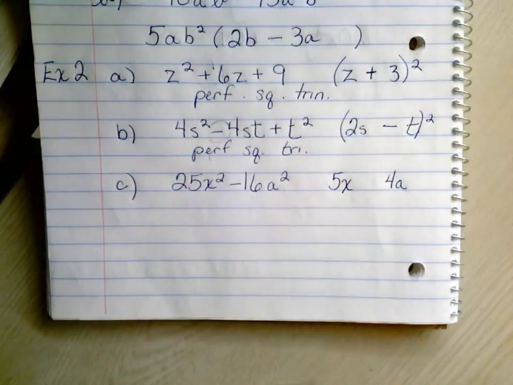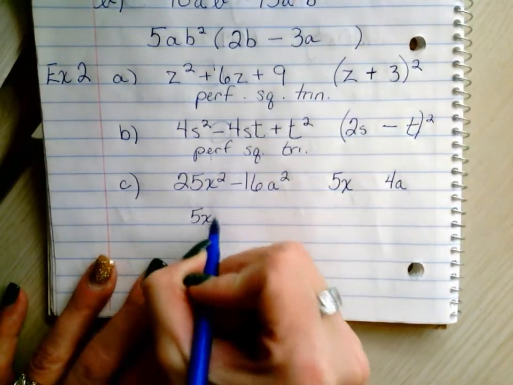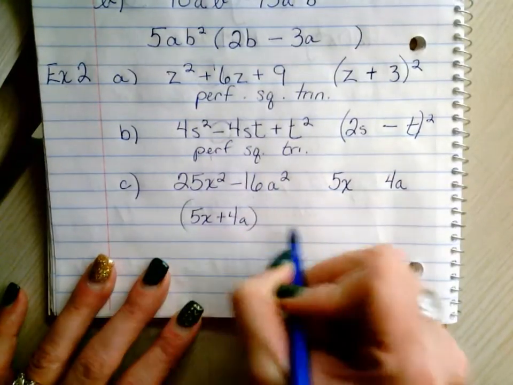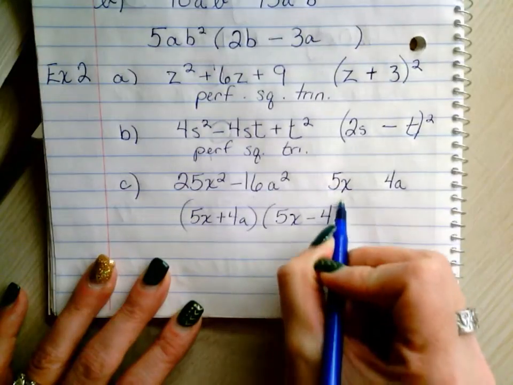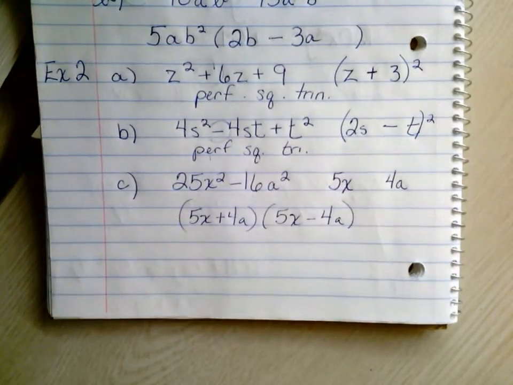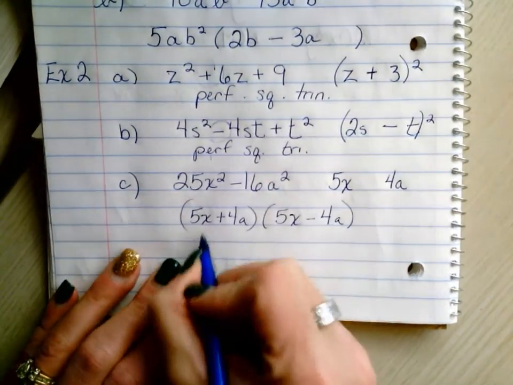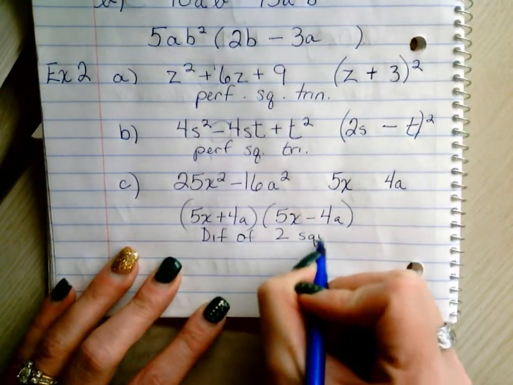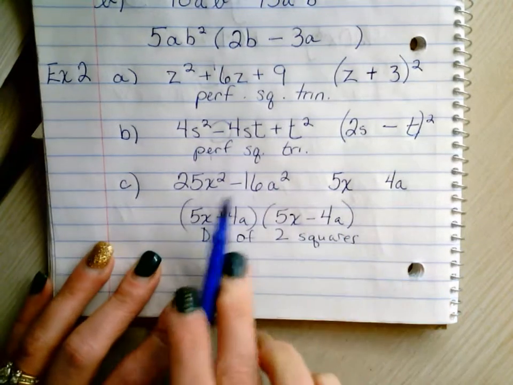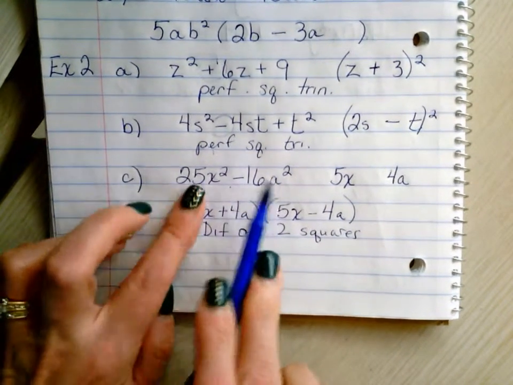But if I make this 5x plus 4a and 5x minus 4a, I have what is known as the difference of two squares.